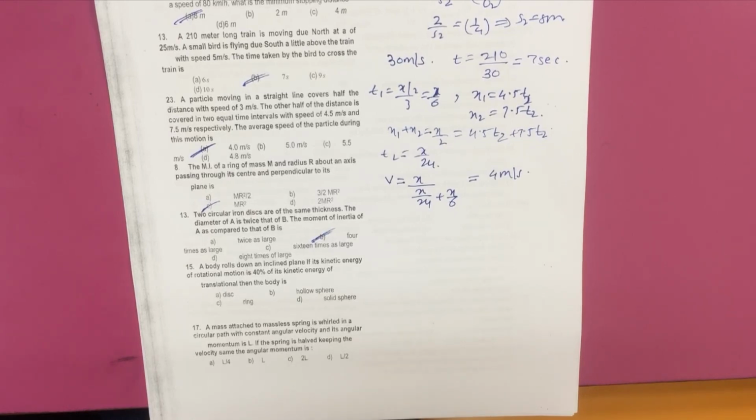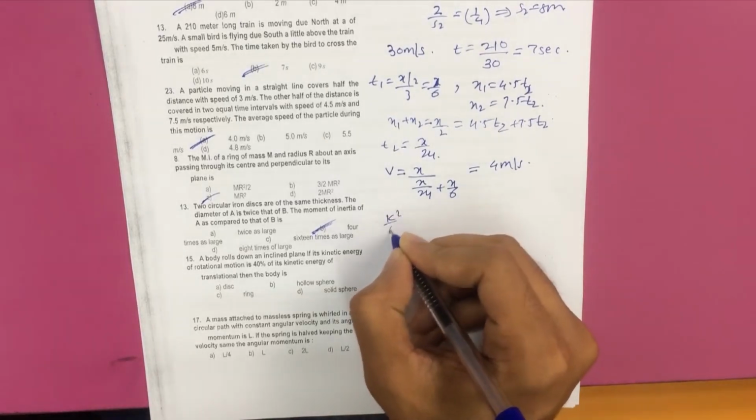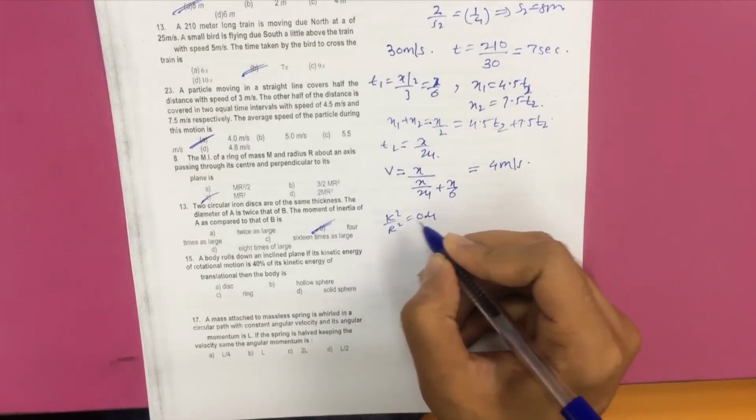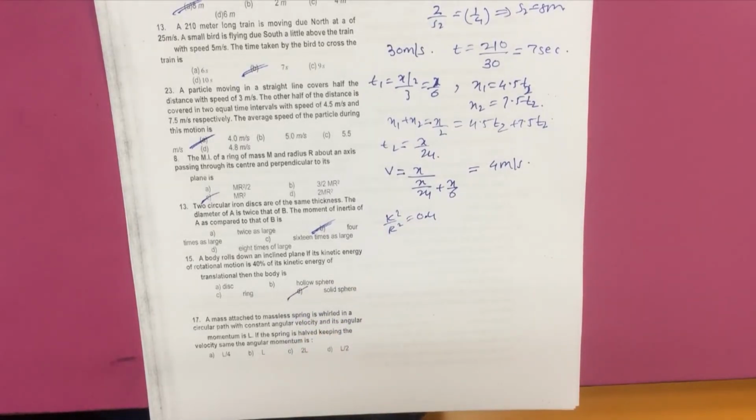A body rolls down an inclined plane. If its kinetic energy of rotational motion is 40% of its kinetic energy of translational motion, then the body is... Here, k square by r square is equal to 0.4. In the case of a solid sphere, k square by r square is 0.4. So your correct answer is option D, solid sphere.